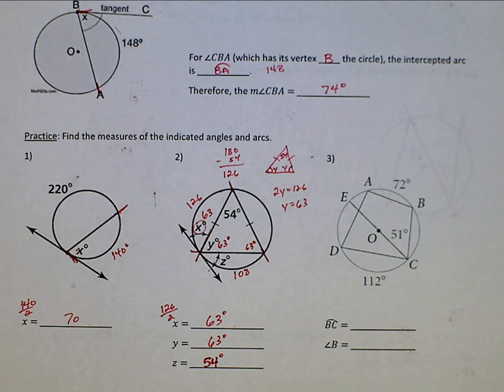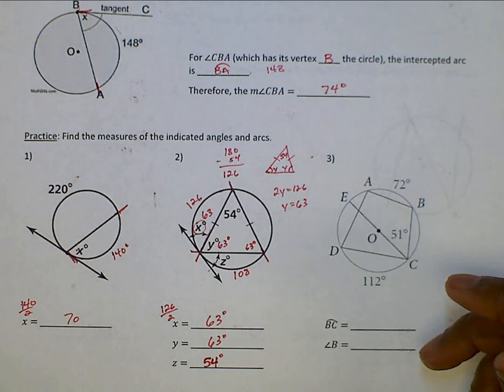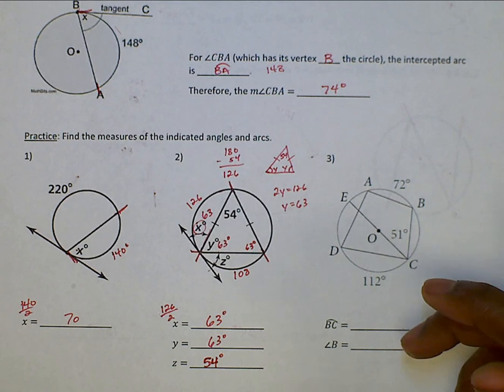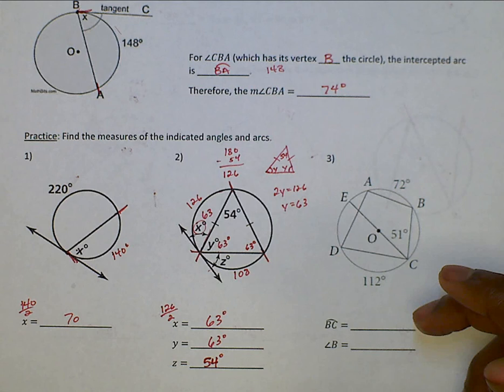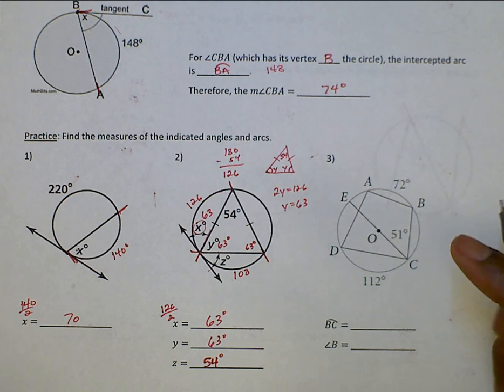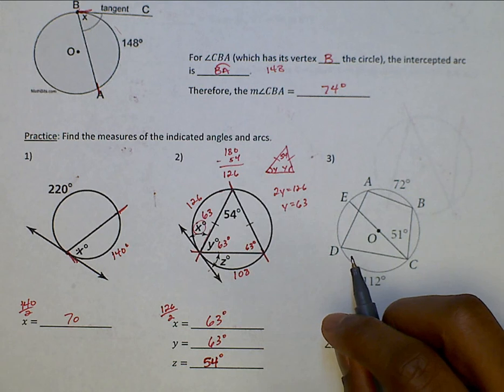And then finally we have BC and angle B in this last problem. Again, anytime you feel comfortable, you can pause it and try it, then fast forward and see if what I got matches what you have. And if not, you can listen and walk through it with me. So they want us to find the measure of arc BC. A couple ways we can do this.